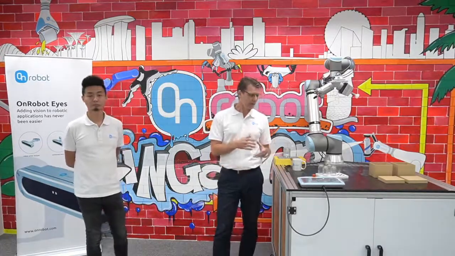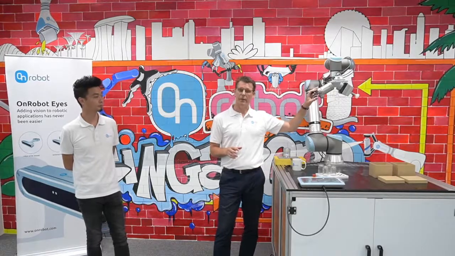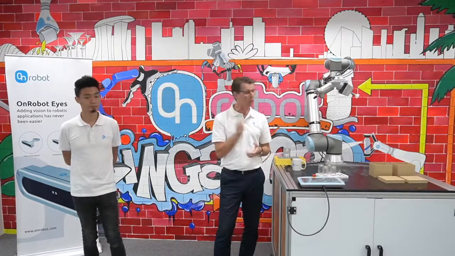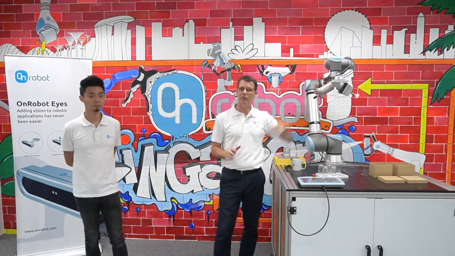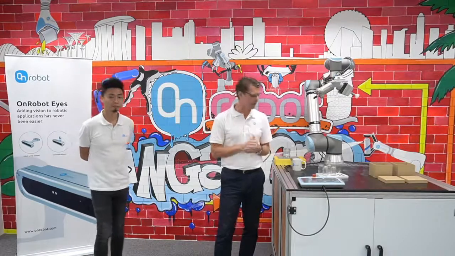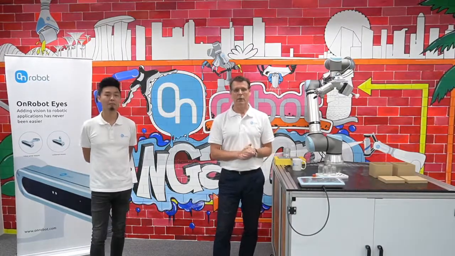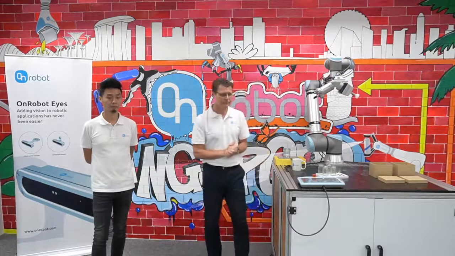Which is basically the software that is used, and the good thing with this is that with OnRobot we are just using one single software program to control both grippers and the eyes at the same time. So again, we make it very, very simple, which is easy for you as an end user, especially if you've never worked with robots before. It's something everyone can learn, really.